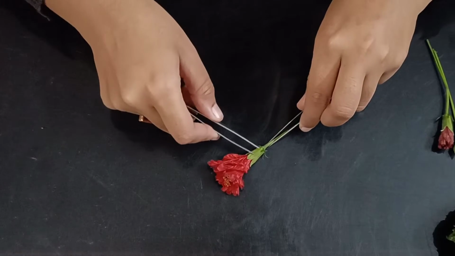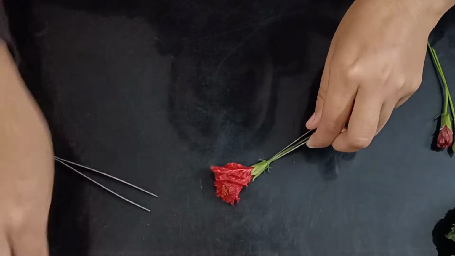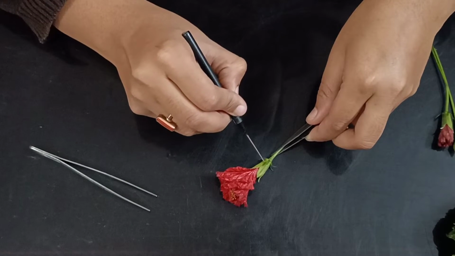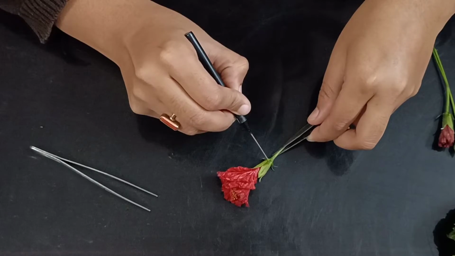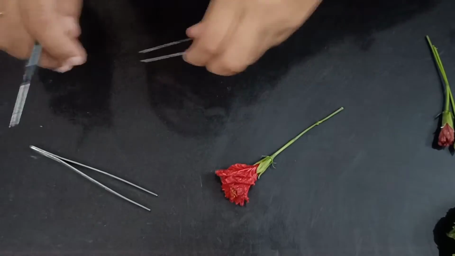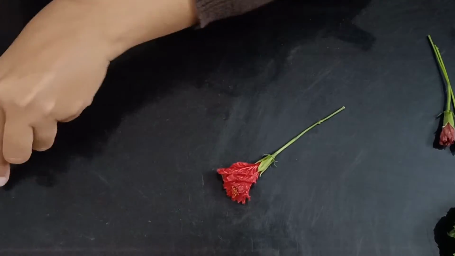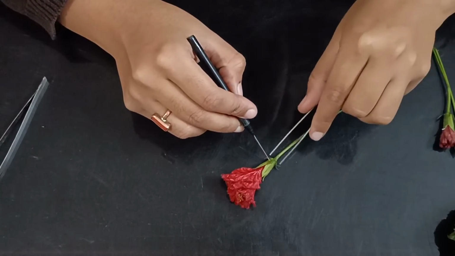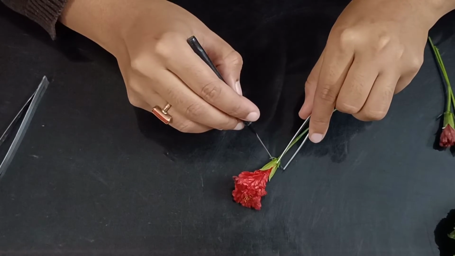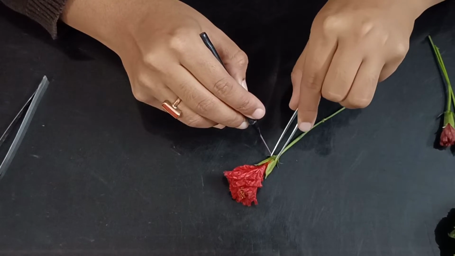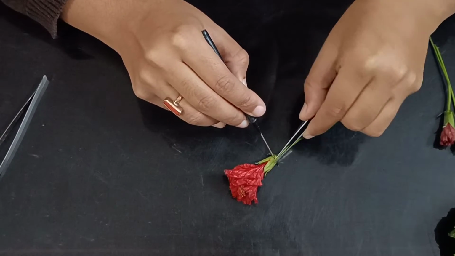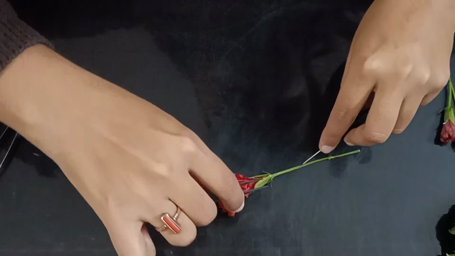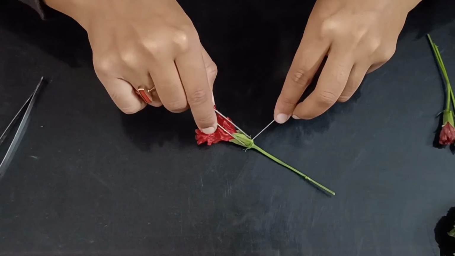You see these are the sepals, right? We are going to make a little cut here, and you'll have to be very careful while doing this, because you don't want to disrupt the parts of the flower that you want to observe. Now see, we are going to separate these sepals.